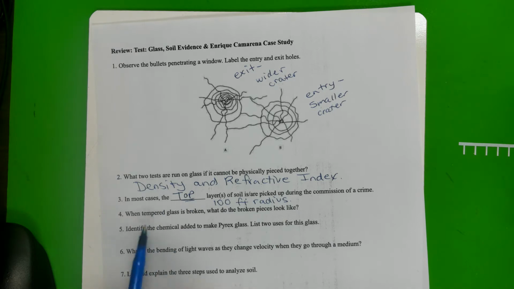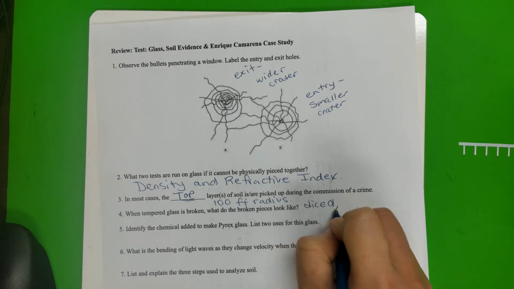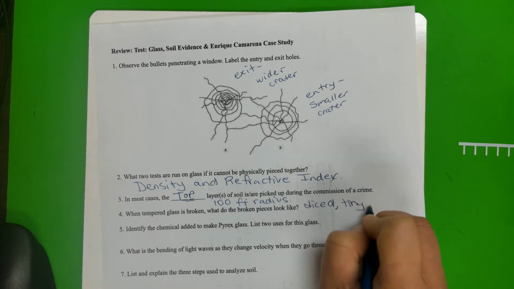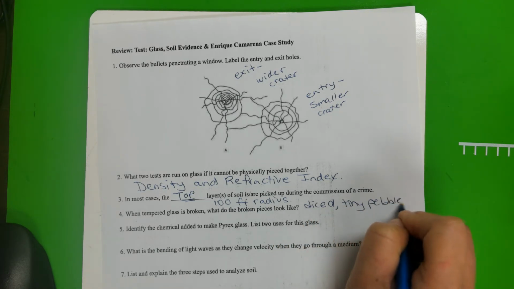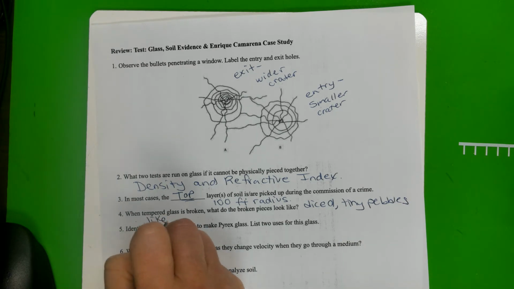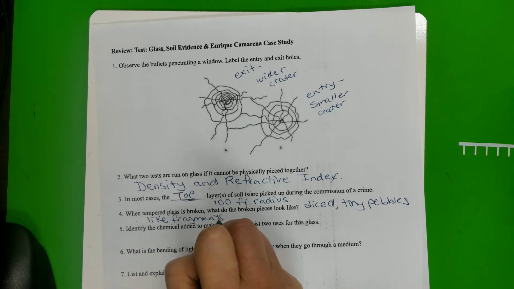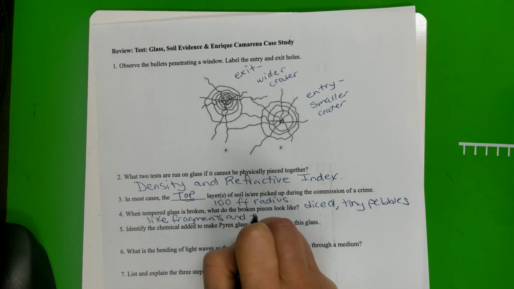Okay, now this is tempered glass. When tempered glass is broken, what do the broken pieces look like? For tempered glass, it looks diced. They're tiny pebbles, pebble-like fragments, and they are less dangerous.